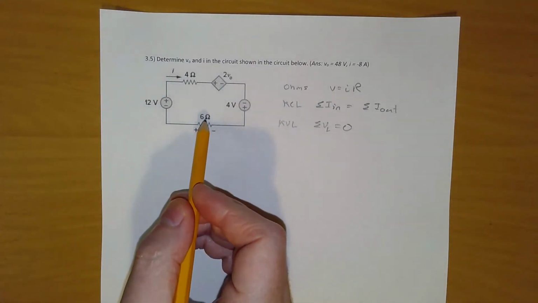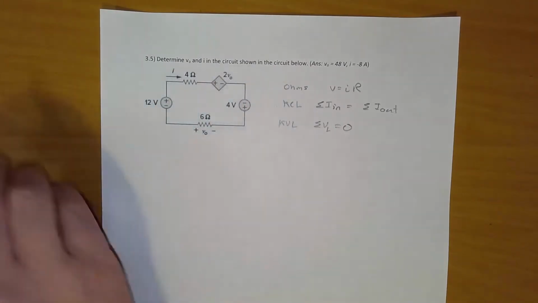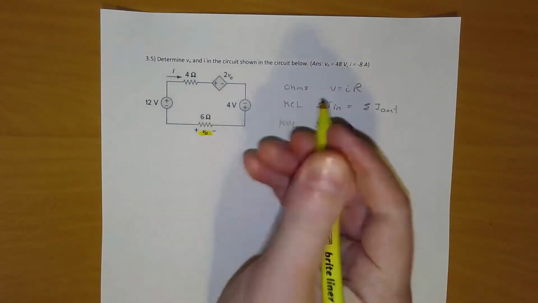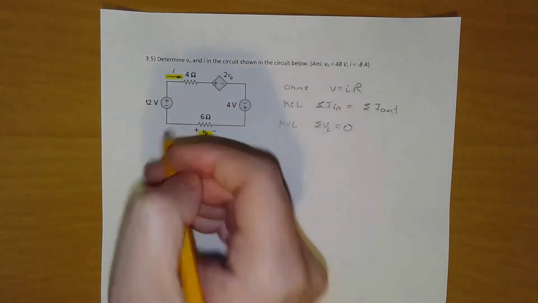So generally, you're going to start with either KCL or KVL when you solve this entire circuit. If you read the problem, we're looking for V0 and we're looking for I. So we need to know both of these things. We have two unknowns, which means we're going to need at least two equations.